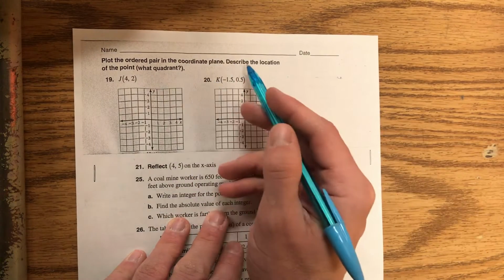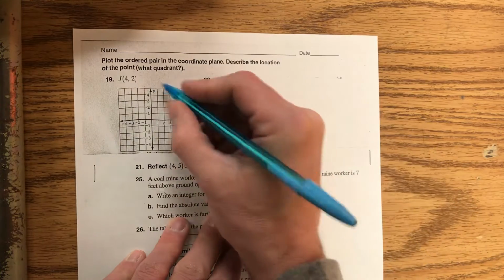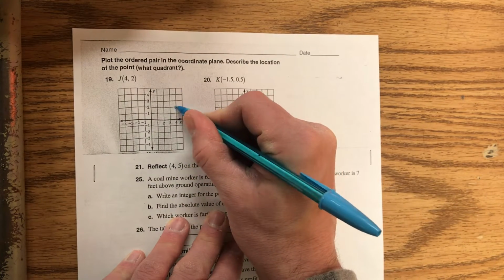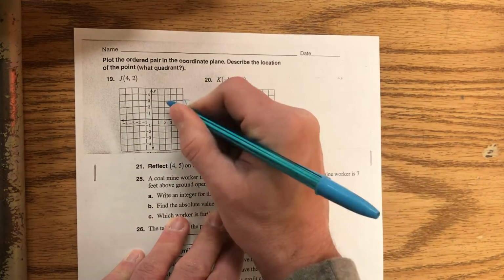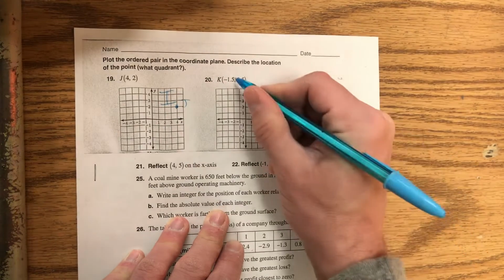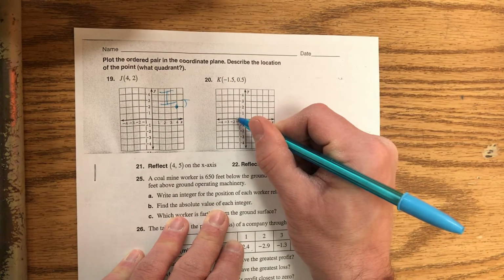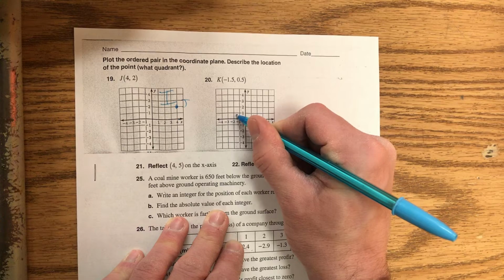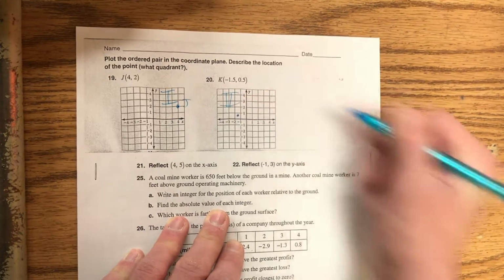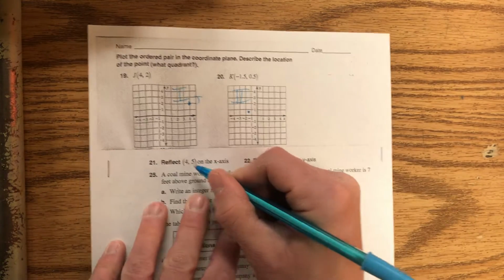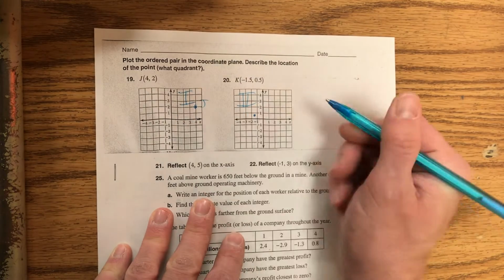Plot the ordered pair, describe the location, like what quadrant. So 4, 2, 4, 2. That's J, and that's also quadrant 1. -1.5, interesting, and then up a half, so that's going to be right there, and that's going to be in quadrant 2.